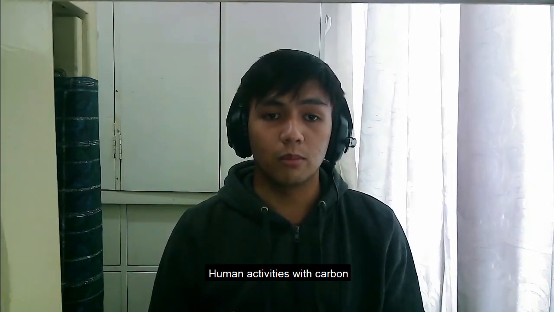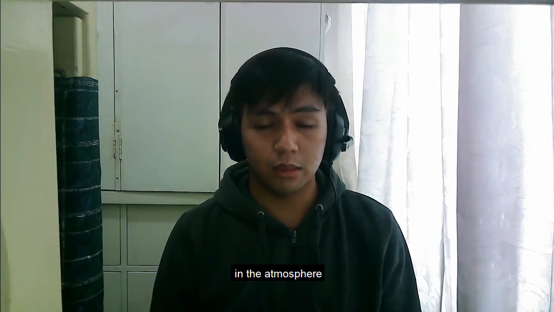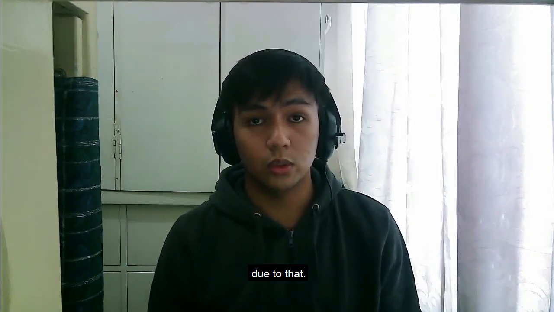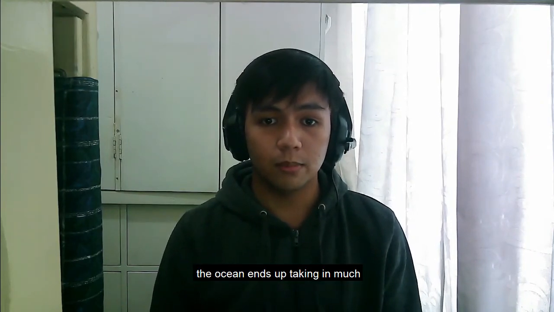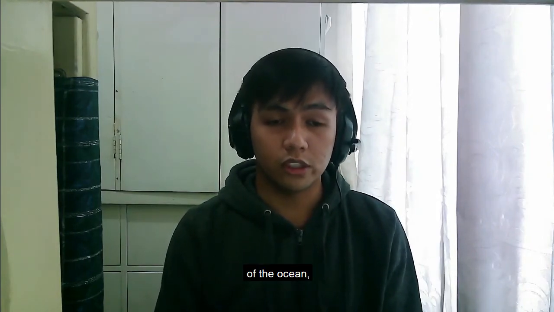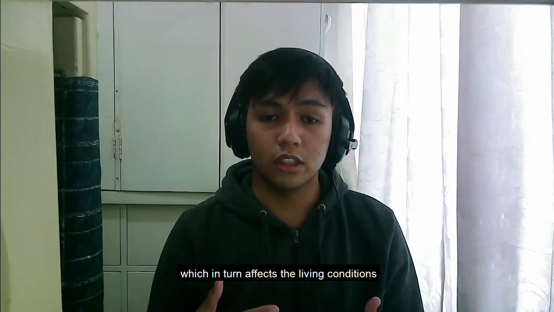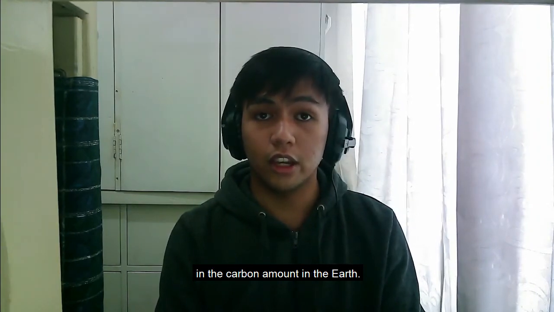Human activities with carbon currently have a great effect on the carbon cycle. These activities result in the carbon dioxide in the atmosphere increasing. With more carbon dioxide in circulation, the ocean ends up taking in much more carbon dioxide, resulting in a process called ocean acidification. Ocean acidification lowers the pH level of the ocean, which in turn affects the living conditions of marine organisms. Furthermore, faunas are also affected by the change in the carbon amount on the Earth.